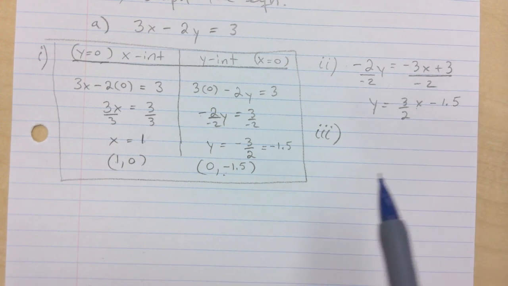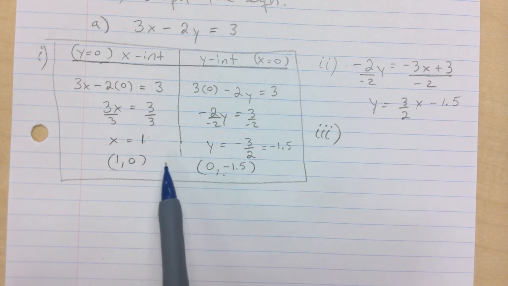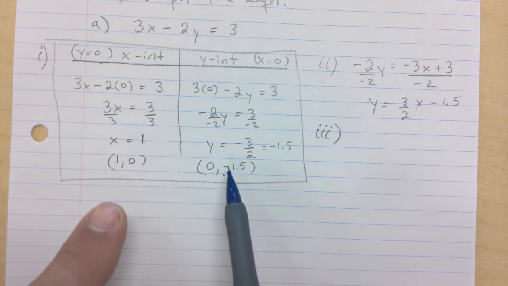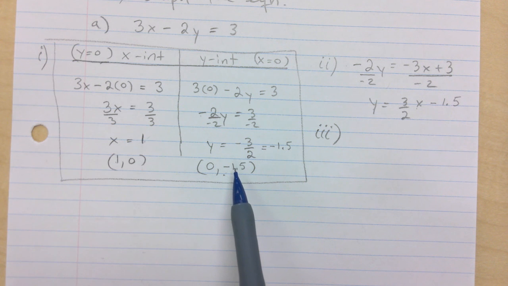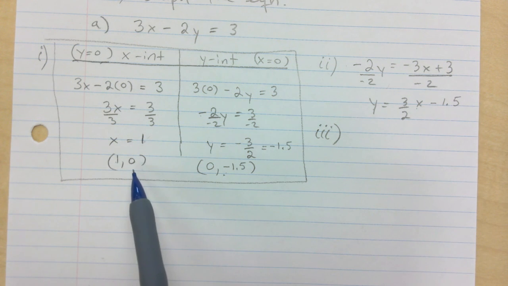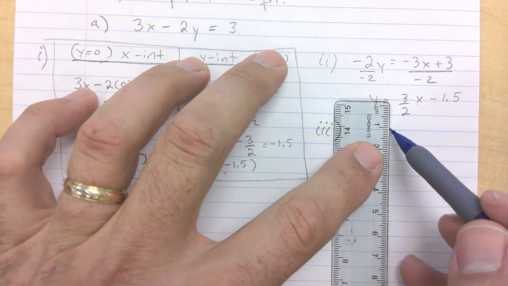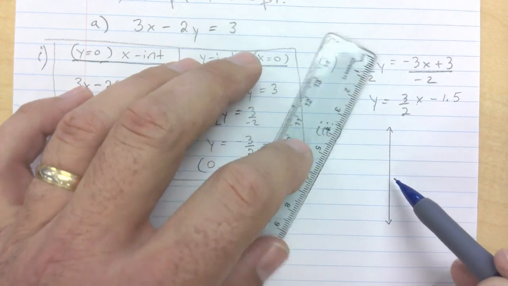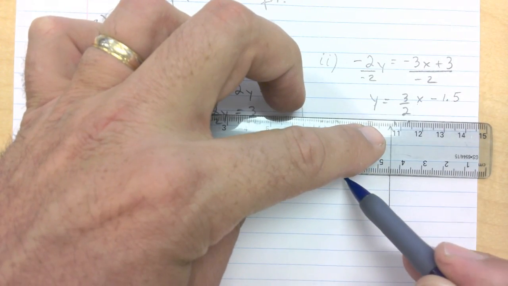So I'm going to use these 2 points to graph. I'm not going to use the other method I just showed you. I'm just going to use these 2 points because remember, if you have 2 points, you have a line. So you just kind of have to look at them, right? 1, 0, 0, negative 1.5. You're not looking at a really big grid, right? To fit those in.